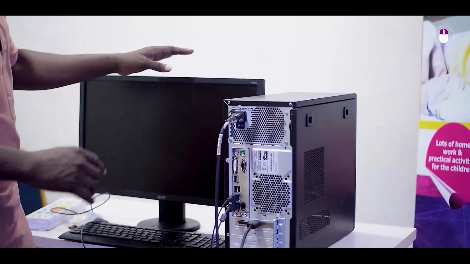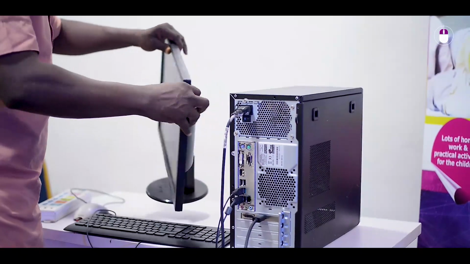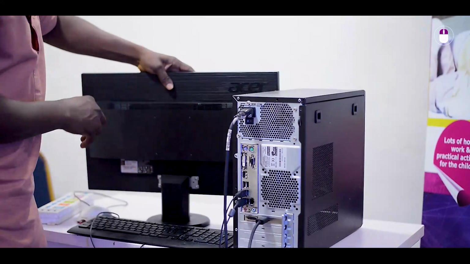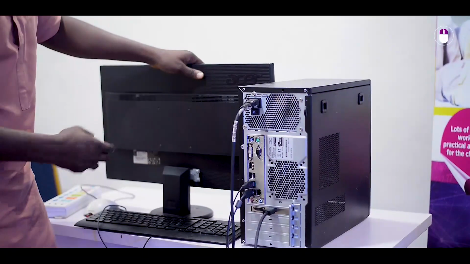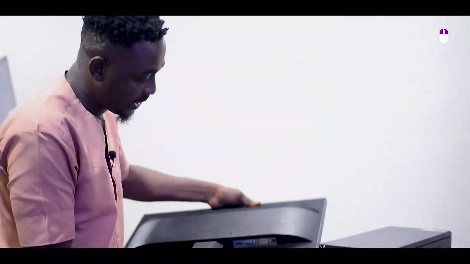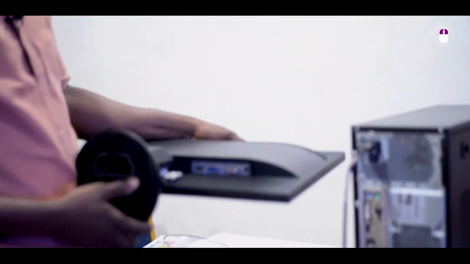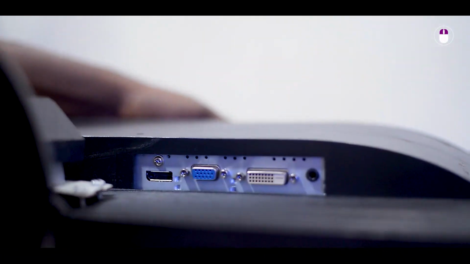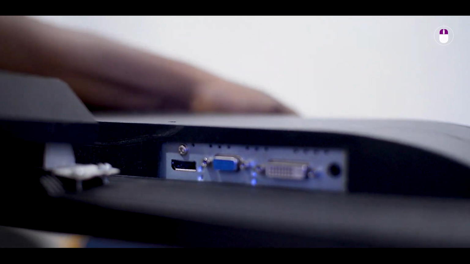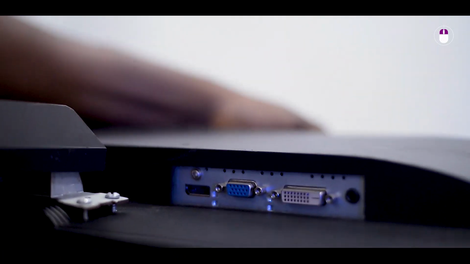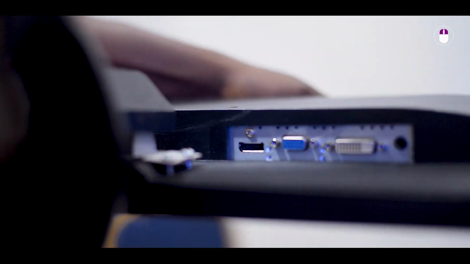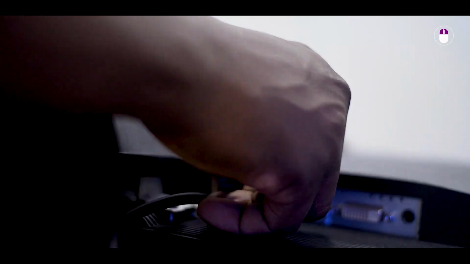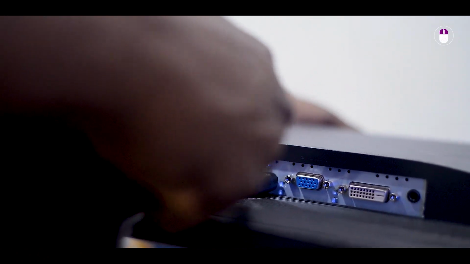Now I need to connect this also. All I need to do is to turn the back of my monitor here. You may not see the port very well until I turn it this way. So now I've turned it. The next thing I want to do is to connect the display cable that I have connected to the system unit already. I'll gently connect it to my monitor. Now I would have used the VGA, but I'm not using the VGA. I prefer to use the display cable because it is sharper.